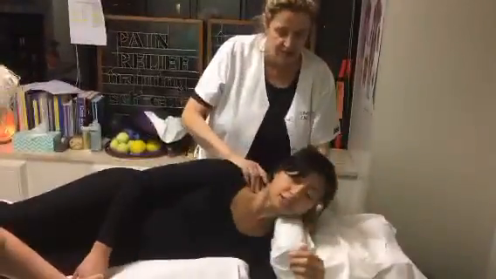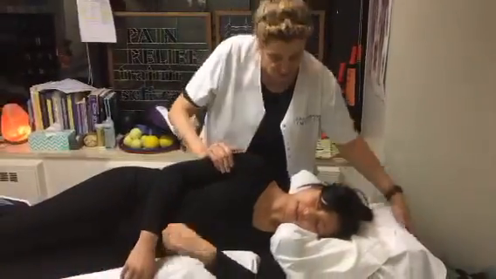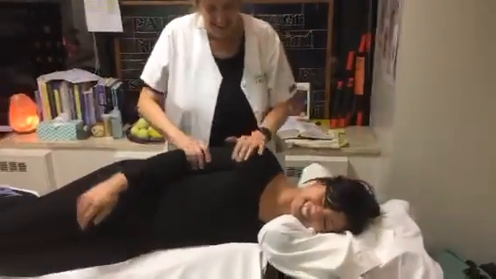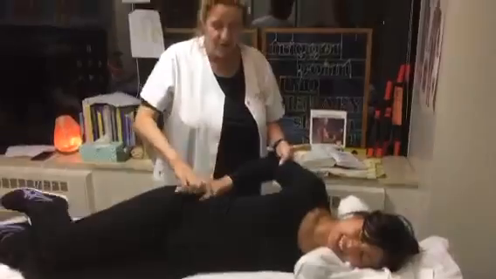Okay, so let's have the right side up. And we'll put a little McKenzie cervical roll under her neck. Okay, how do you think? Happy and comfy? She's happy enough. Okay, so here's our anterior serratus.